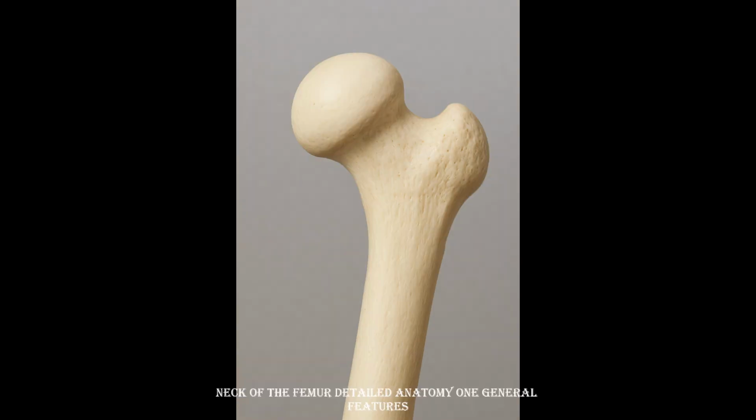Neck of the femur, detailed anatomy. 1. General features. Shape: cylindrical, flattened anteroposteriorly, narrower than the head and shaft. Location: connects the head of the femur to the shaft. Orientation: projects medially, upward, and slightly forward from the shaft.